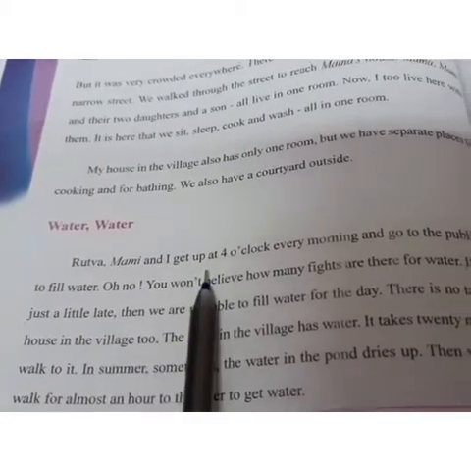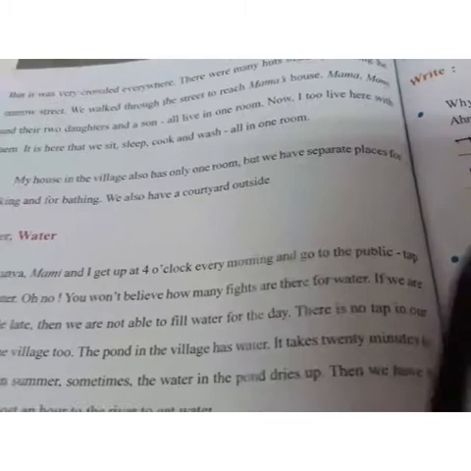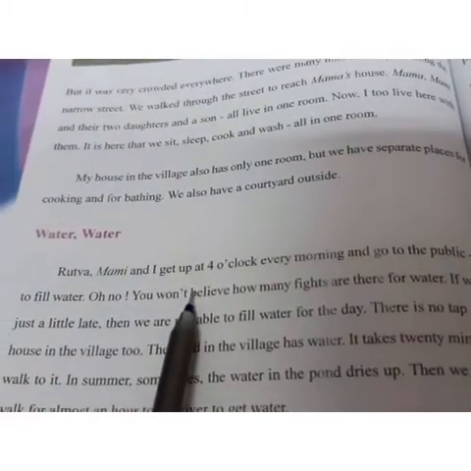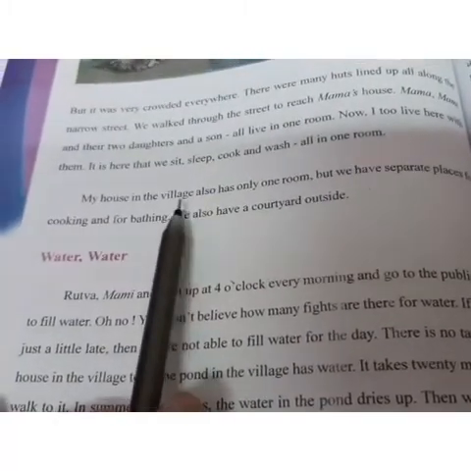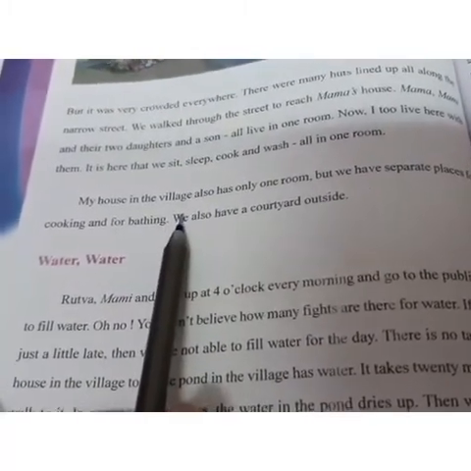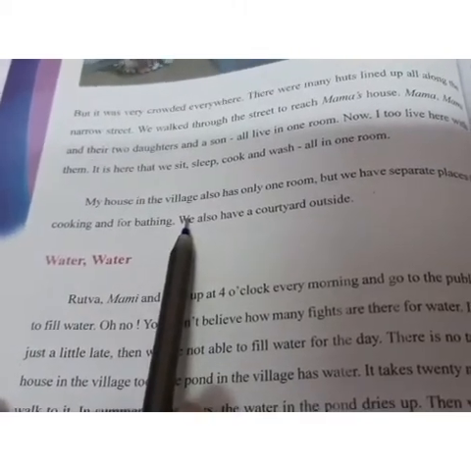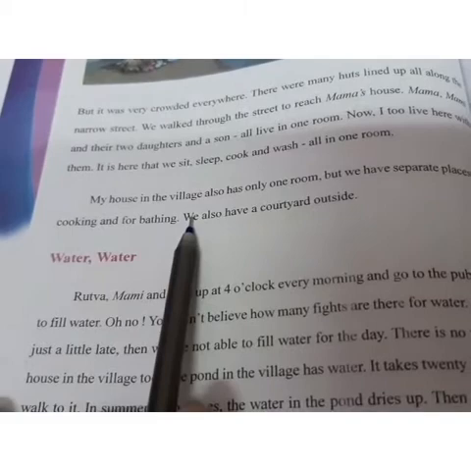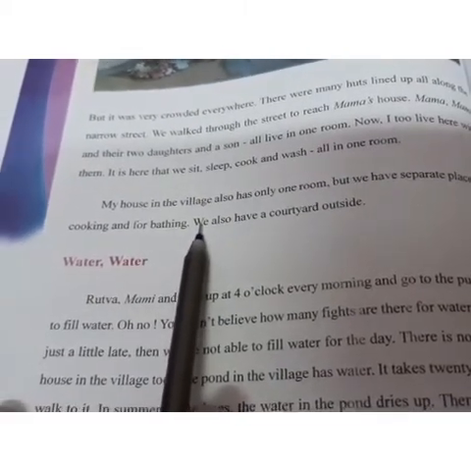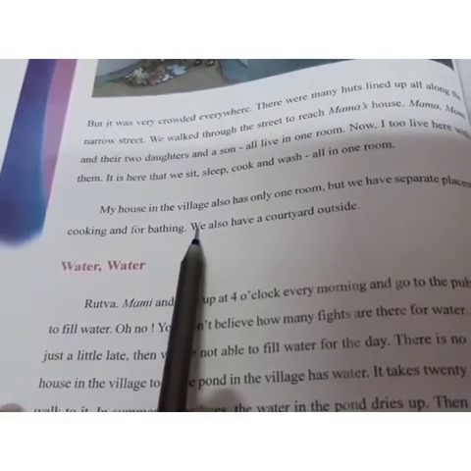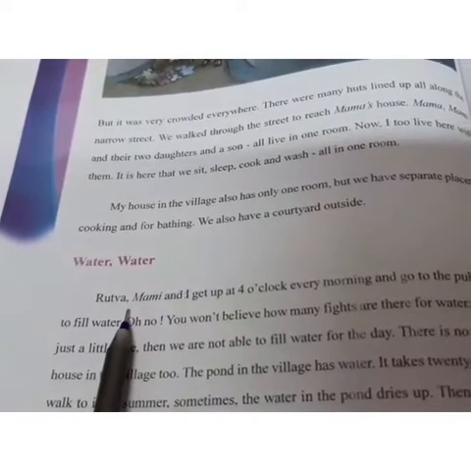Rutwa, Mami and I get up at 4 o'clock every morning and go to the public tap. Now here starts the second difference that Tejal could make out. The first was that they also lived in one room only, but there in the village they had separate place for cooking and bathing, and they had a courtyard. That means they had enough space to live in that house. Whereas at Mama's place, there was only one room and all the day-to-day activities were to be carried out in that one single room. Now, the second point was about water.